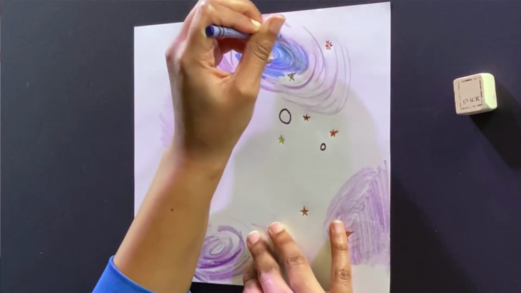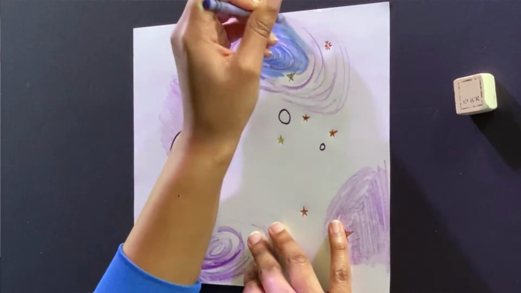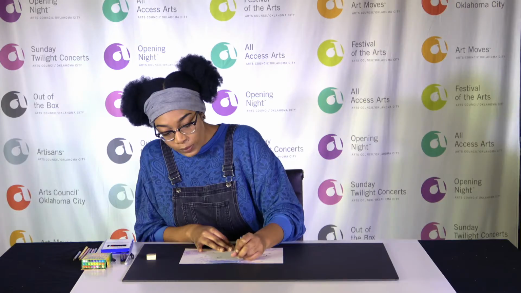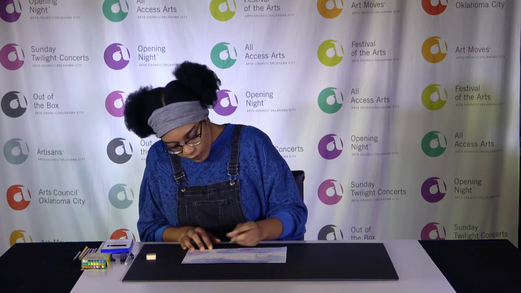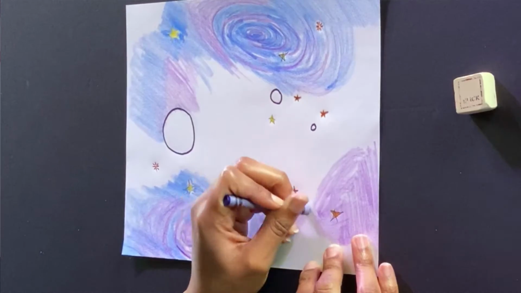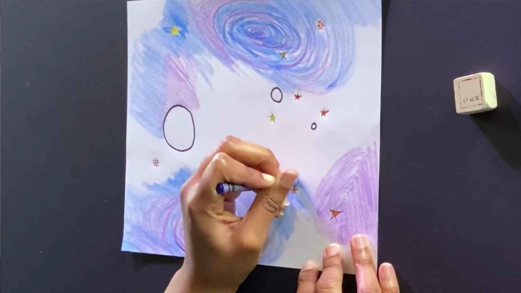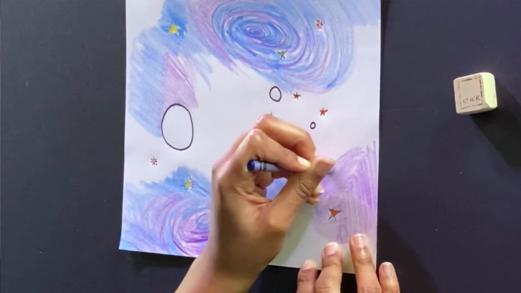But I'm gonna avoid my stars because if I color over my stars with a blue, the color and that contrast isn't going to be as noticeable. I'm making sure that I am filling up my entire paper here. I don't want any white spaces. I want my entire paper to be covered in color.